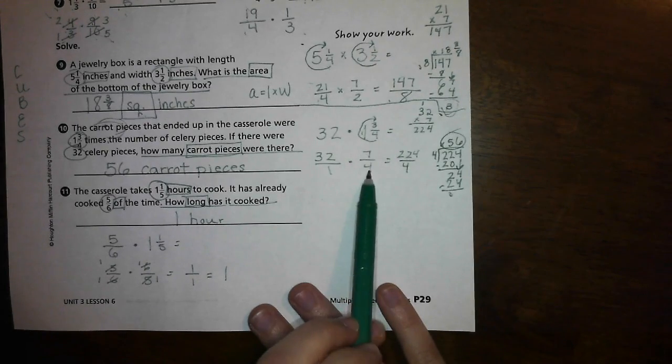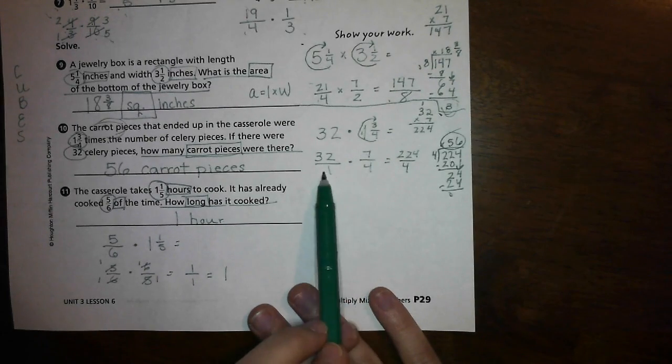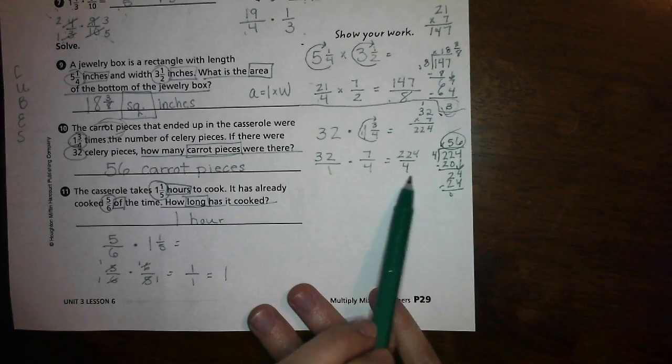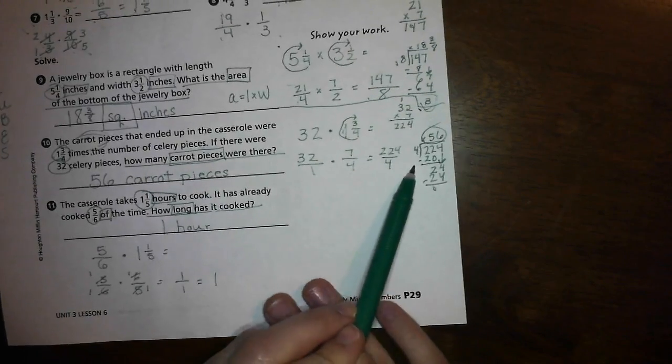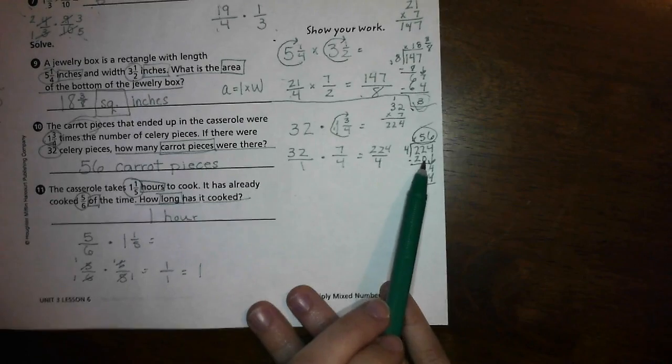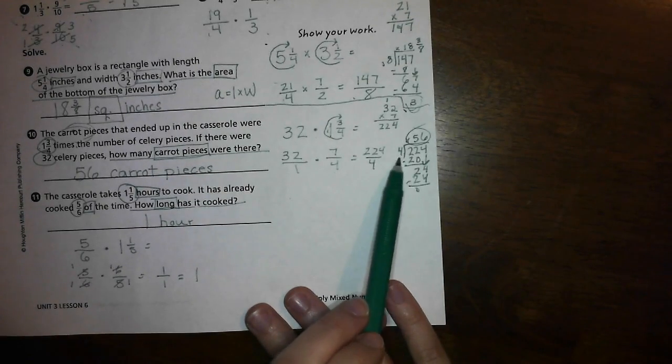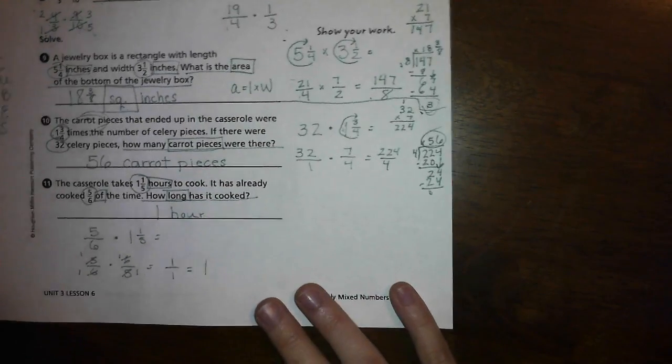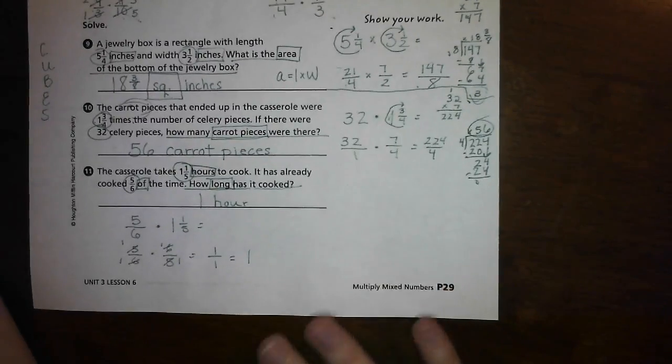1 3/4 as an improper fraction is 7/4. I multiply across. Once I multiply across, I get 224/4. I convert that into this division problem right here. 224 divided by 4 is 56. So there were 56 carrot pieces.